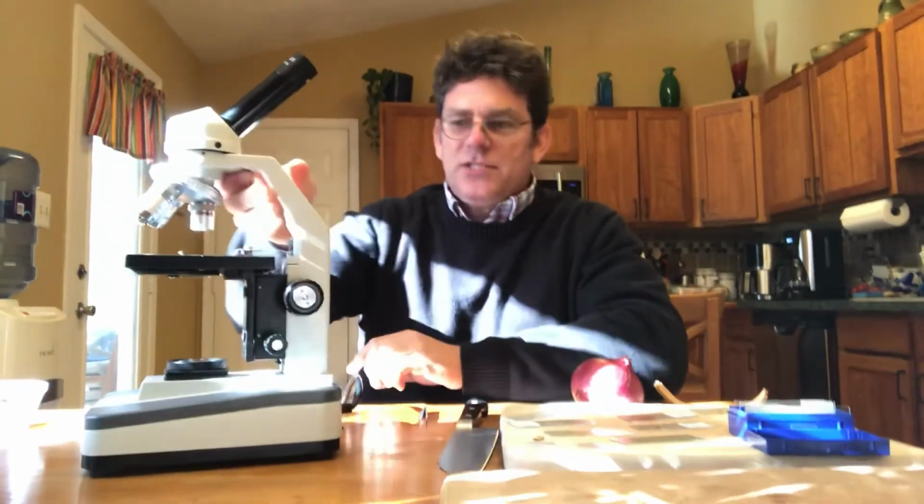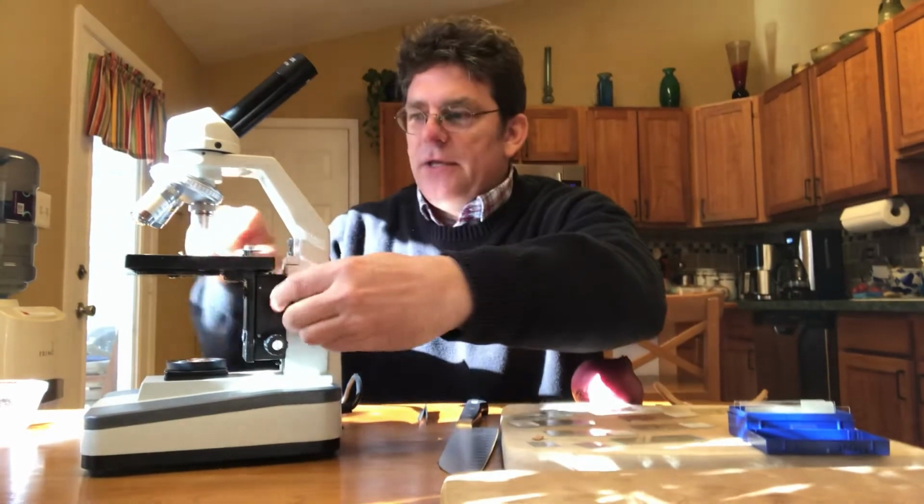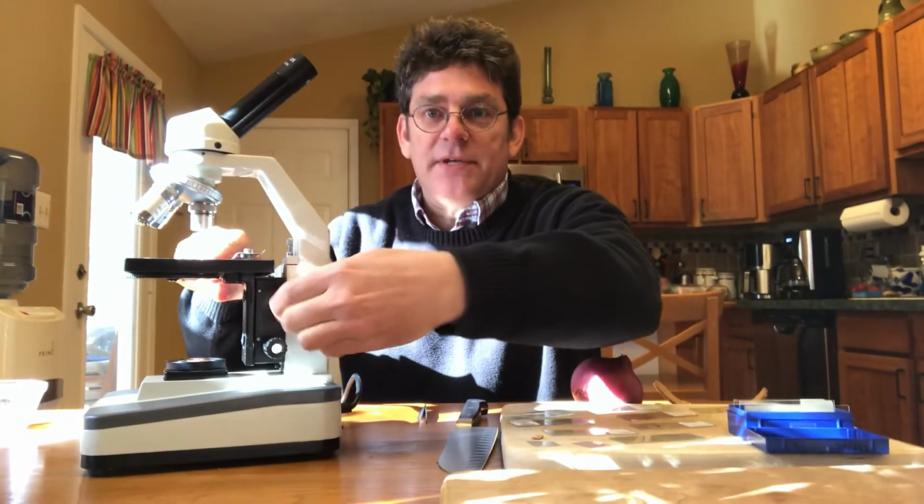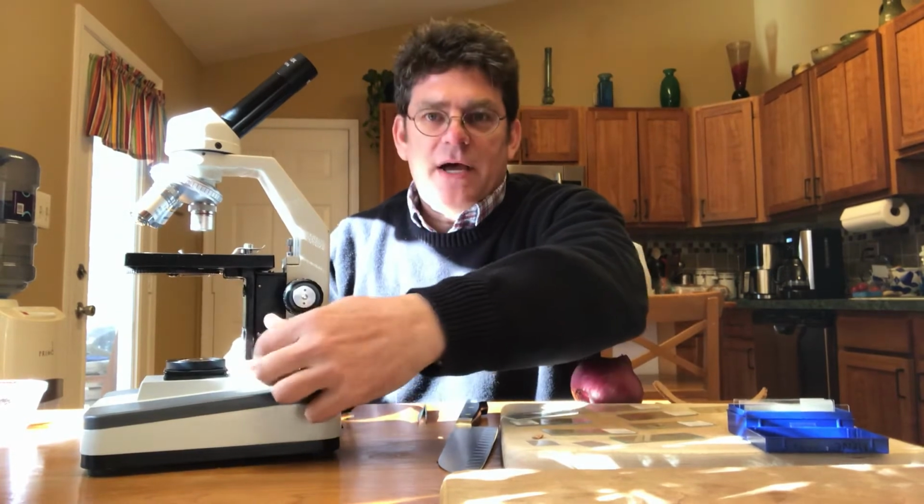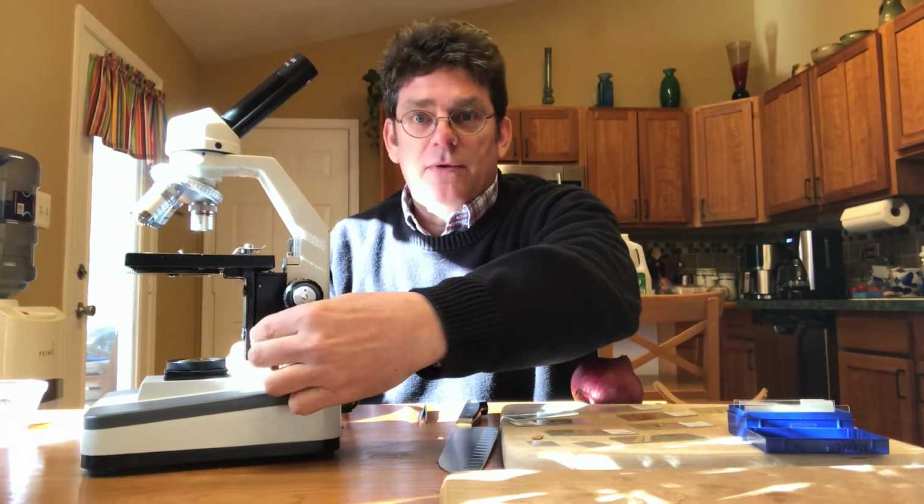And of course we have some adjustment knobs. This is a coarse adjustment knob. You can see if I turn this, the entire stage moves up and down. And this is a fine adjustment knob. It also moves the stage, but does it very slowly.